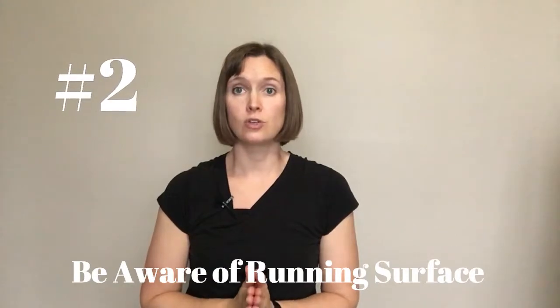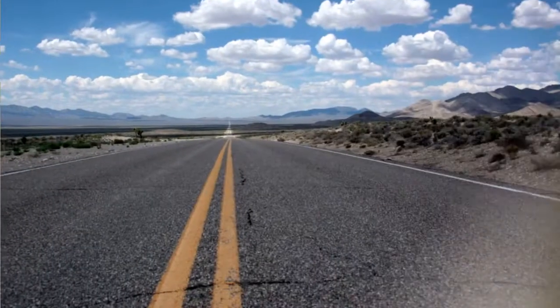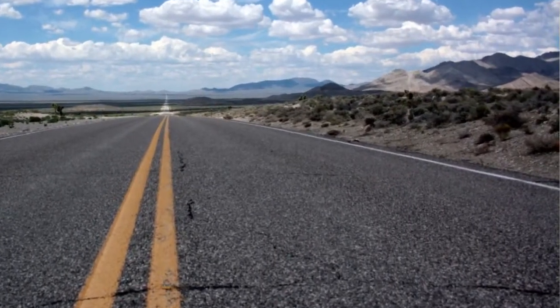Number 2, I want you to be aware of the surface you are running on. If you are running on a track, make sure that you are not constantly going the same direction. If you are running on a graded road, I want you to, again, make sure you're running on the same side, both directions, so that it's not always that same leg that's down. So when we talk about surface, this also includes your shoes.